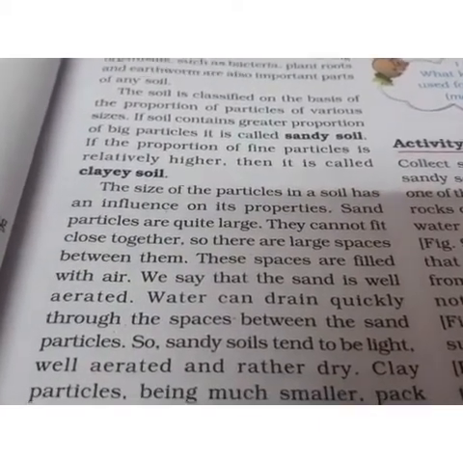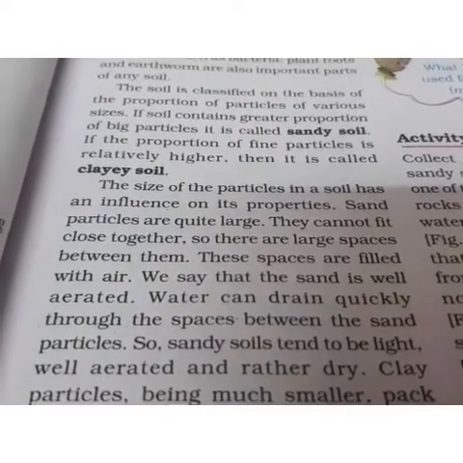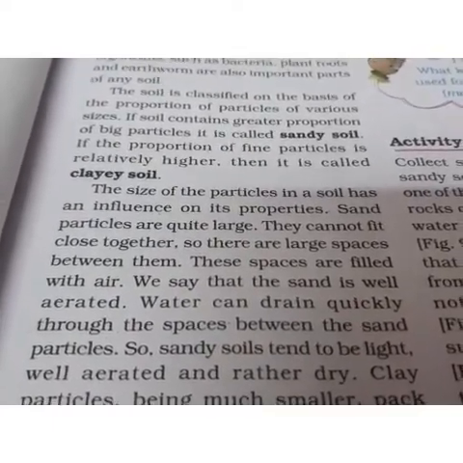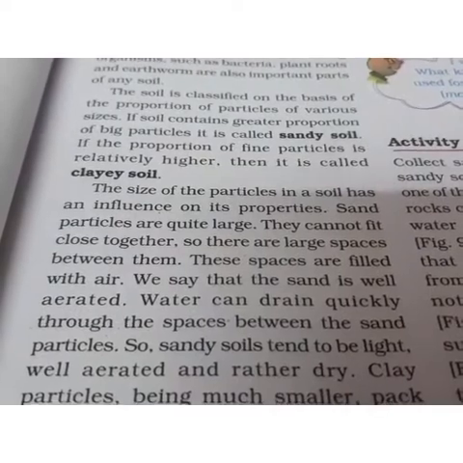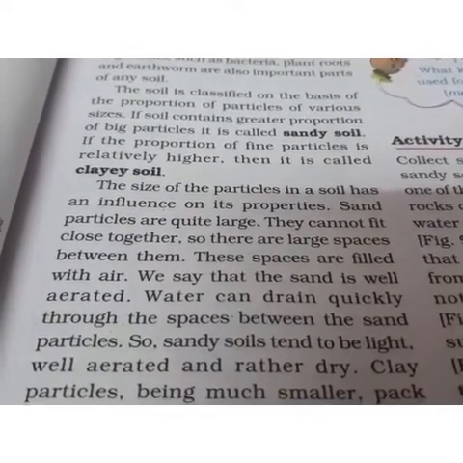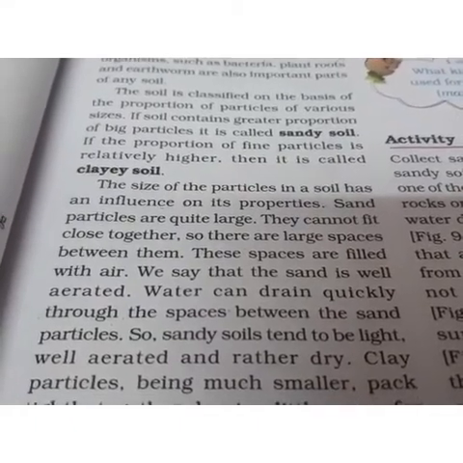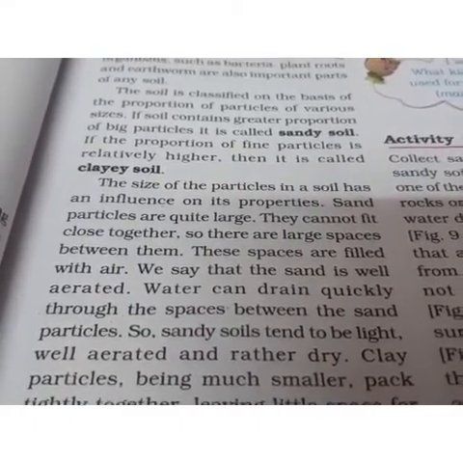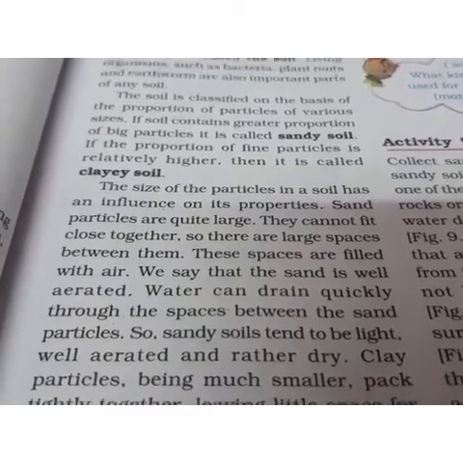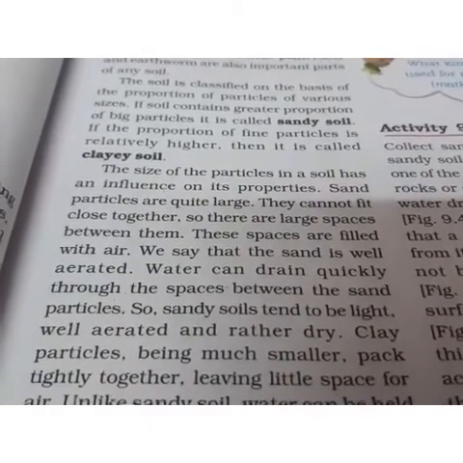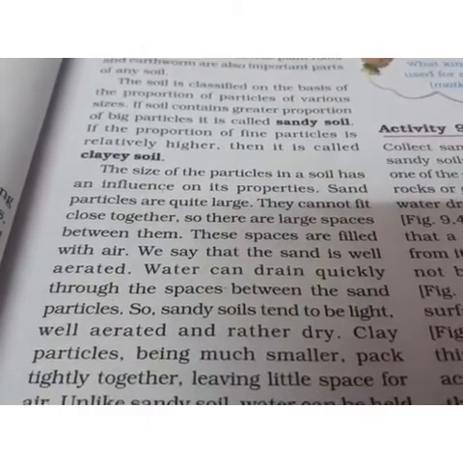Sand particles are quite large, they cannot fit close together, so there are large spaces between them. These spaces are filled with air. We can say that the sand is well aired. Water can drain quickly through the spaces between the sand particles. So sand soil tends to be light, well aerated and rather dry.